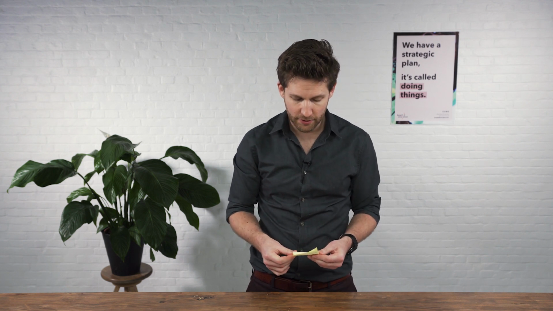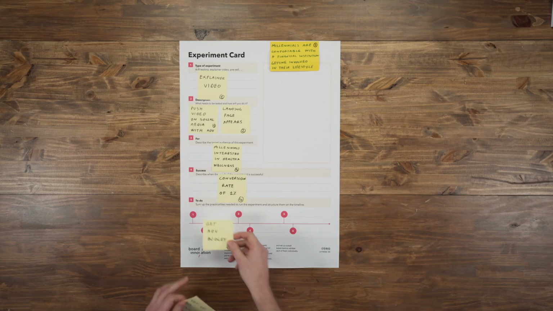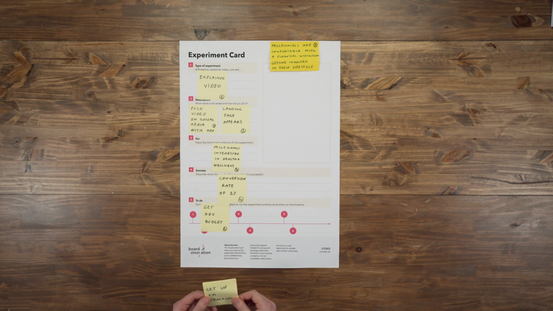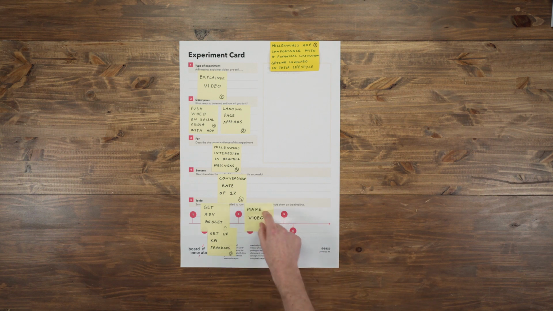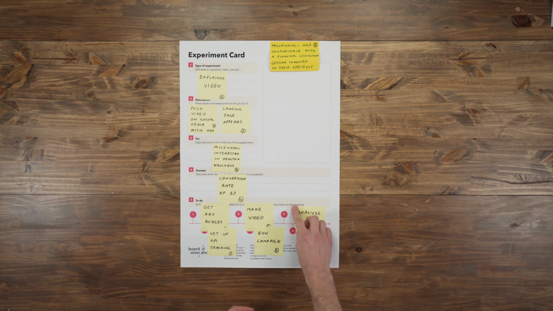And then quickly just jot on Post-its what you need to do to make it happen. So in this case, you need an advanced budget. You need to set up some KPI tracking systems to look at the conversion rate specifically. Then you need to find somebody to make the video. Then you would run the campaign, and then you would finally analyze the results. And depending on how those correlate to the conversion rate metric, you will then very easily be able to know whether or not you've validated or invalidated your assumption.